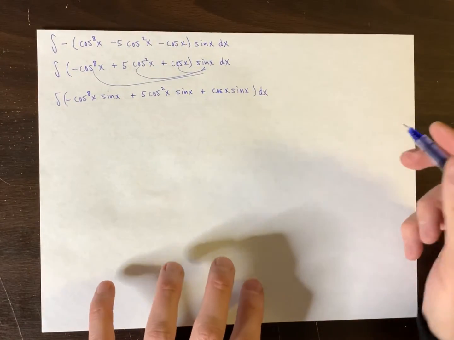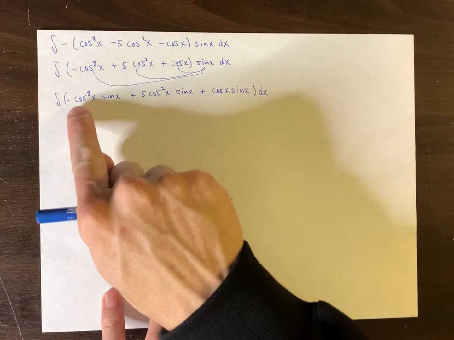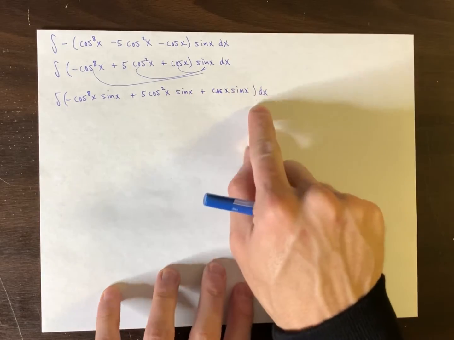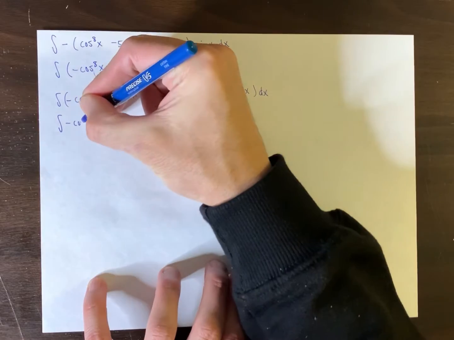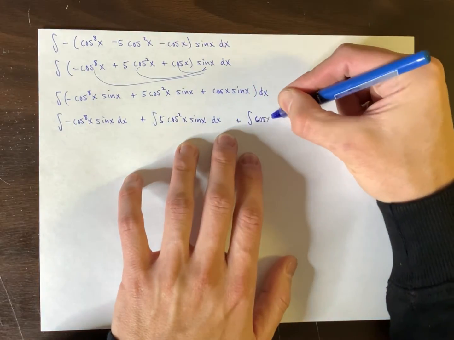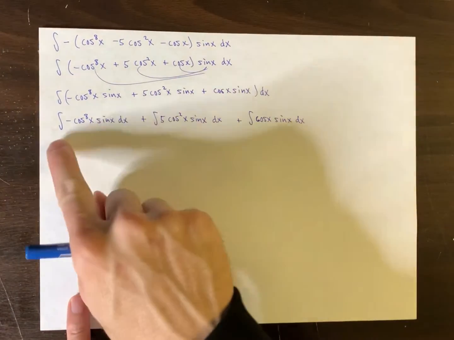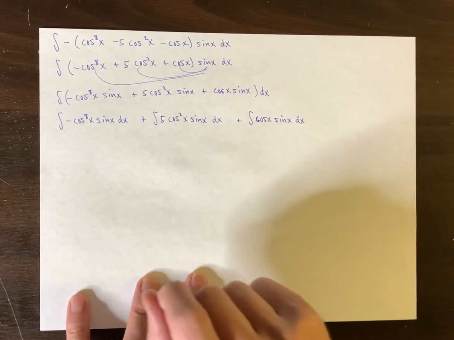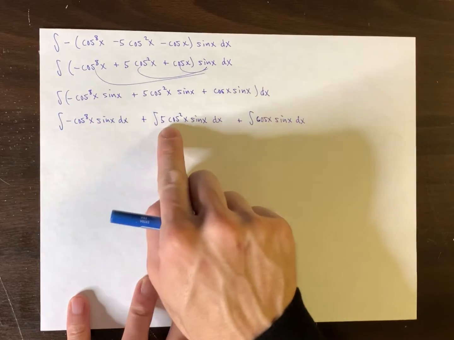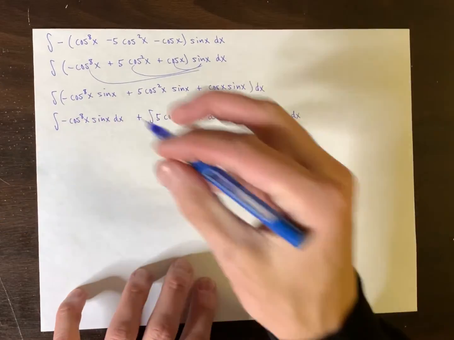And now we can use our properties of integrals, and we can take these 1, 2, 3 pieces and break them up into 3 different integrals. So each term got its own integral, integral dx, integral dx, integral dx. Now, why don't we take these coefficients like -1 and 5 and push them out to the front?